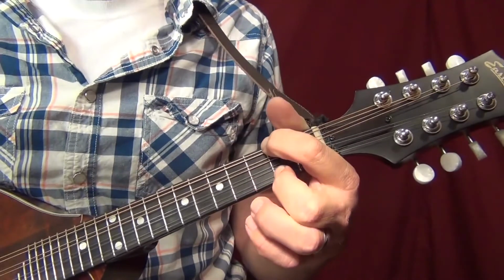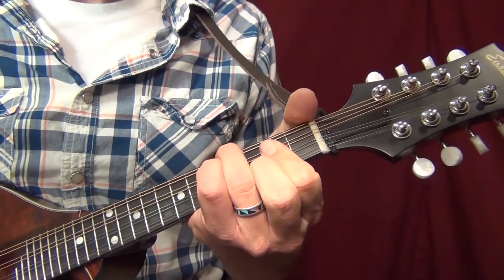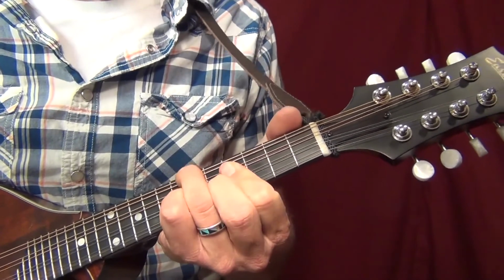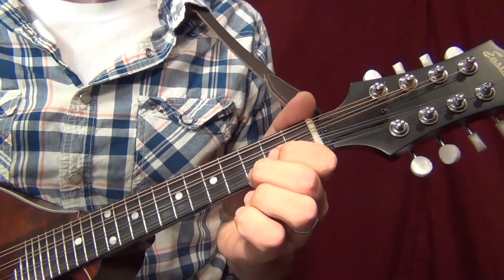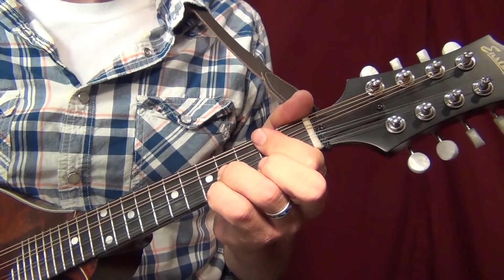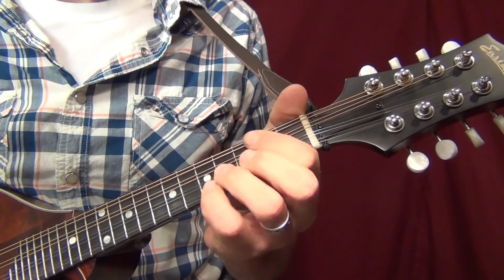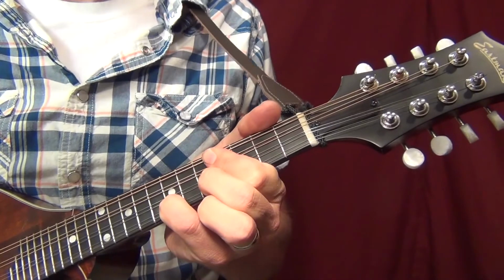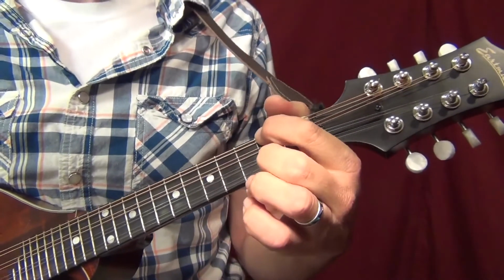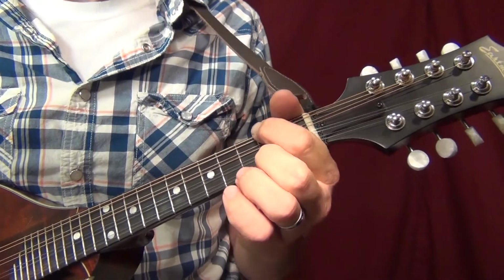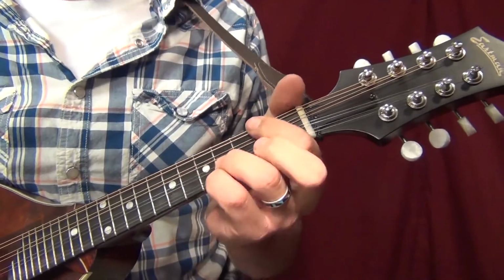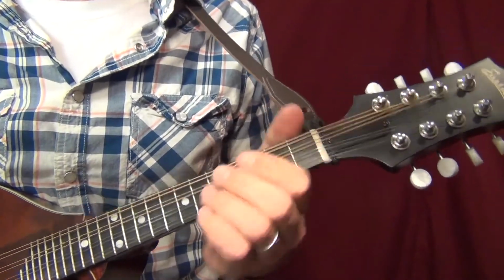So we had D major is my 1 chord, E minor is my 2 chord, F sharp minor is my 3 chord, G major is my 4, A major is my 5, B minor is my 6, and then I can come back to 1. So any order that I want to play those, I can make up songs really easily.